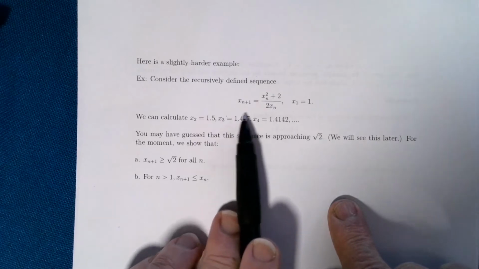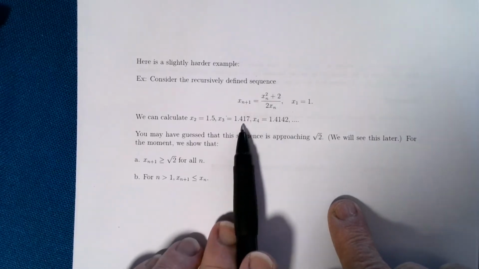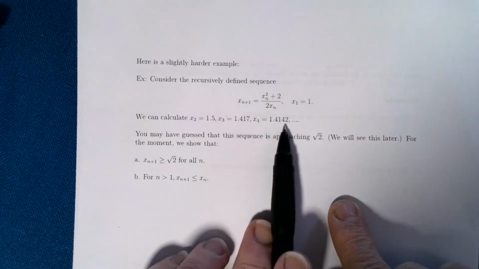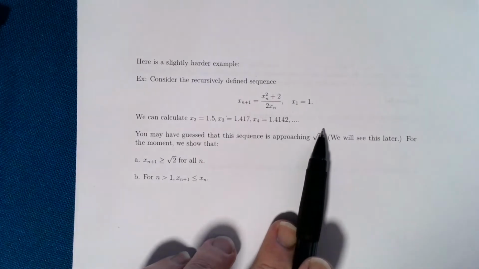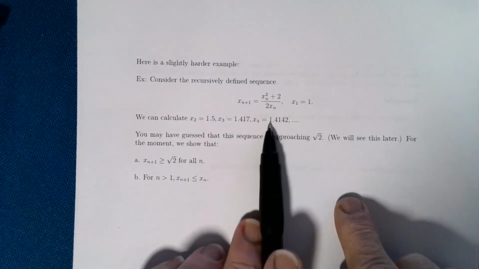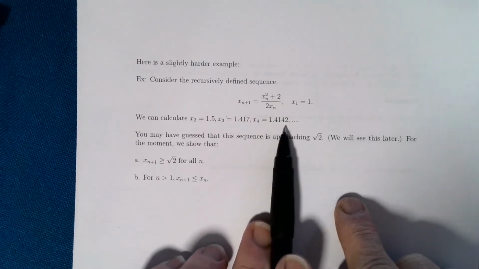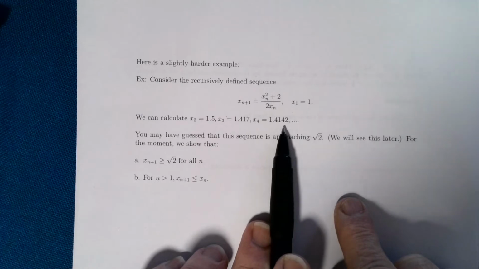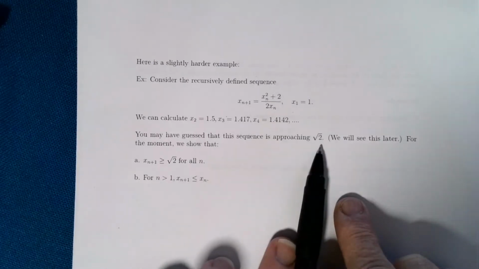Now I'm going to take this number and I square it, add 2, divided by twice this number, and I get 1.4142, and then we keep going. If you look at these numbers, when you see 1.4142, perhaps you may recognize that this is the beginning of the decimal expansion of the number root 2. So you may have guessed that this sequence is approaching root 2.